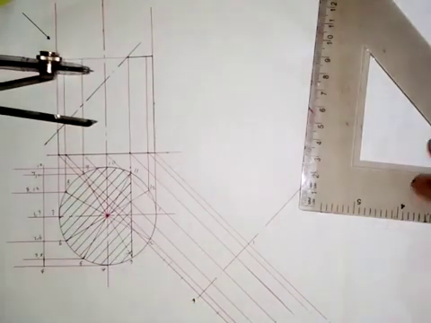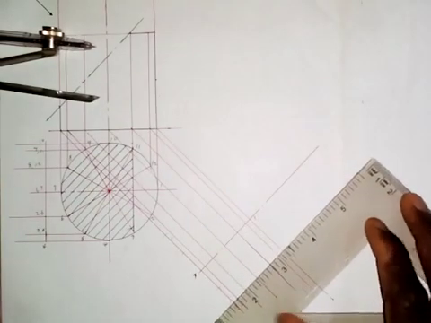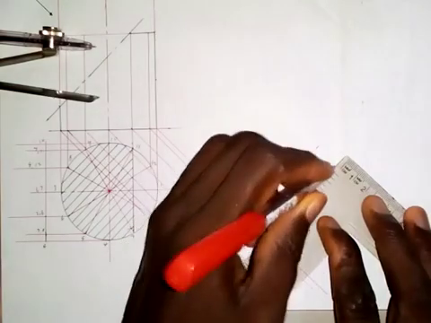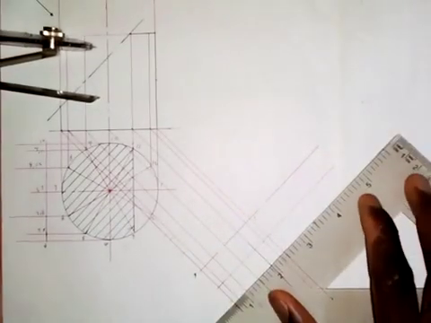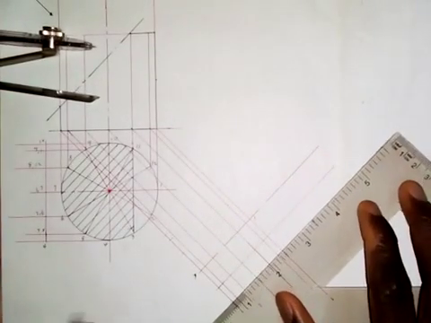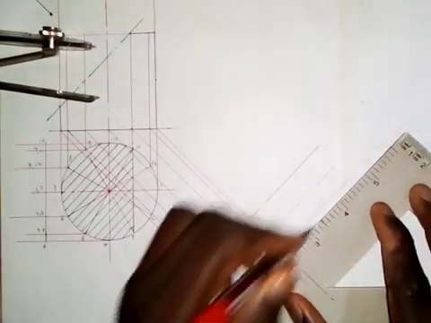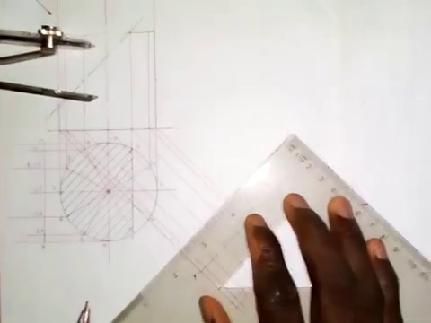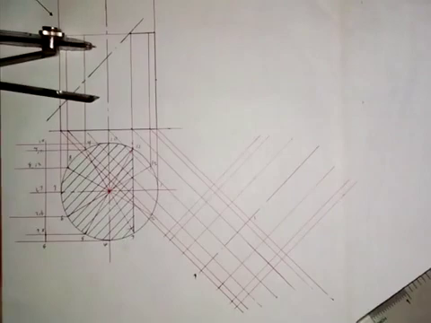So all I need to do now with my 45 degree set square is to transfer this point to the other side. I'll transfer this point to the other side. So I'll just draw a line like this. I'll transfer this to the other side, and also transfer this to the other side. I'm making it long because I'm going to have something like that on the other side. Alright, so all the points have been generated.